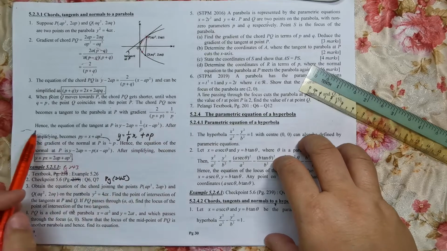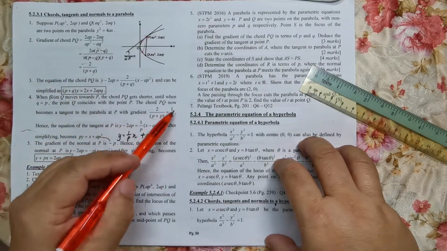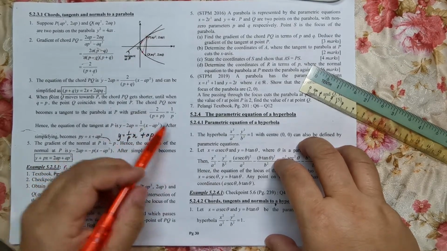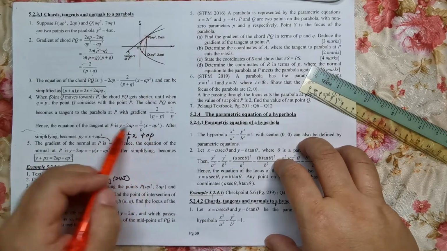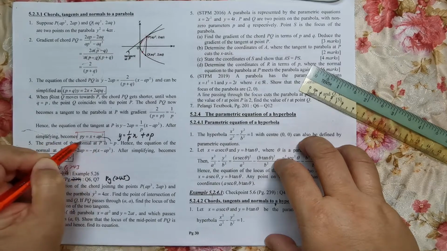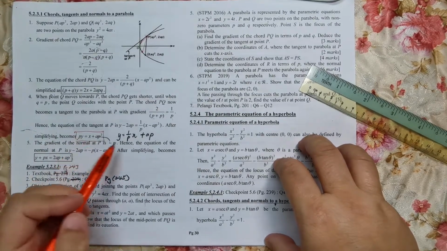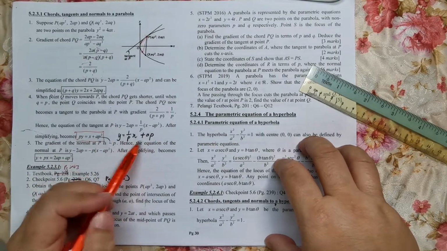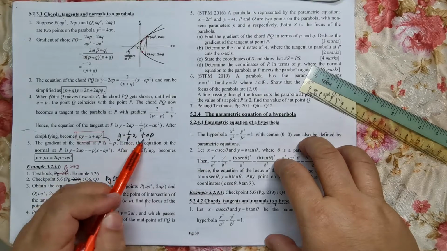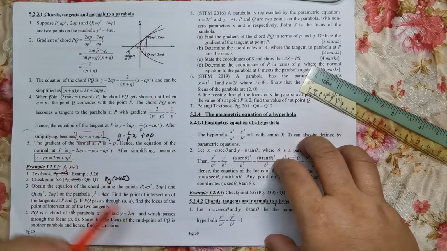Hence the equation of the tangent is found the same way. We take P as the point, and this is the gradient, so y minus 2ap equals m times (x minus ap squared). Again, after you simplify, you multiply the whole thing by p. So this is the equation of the tangent at point P. Or you can shift the p to the right-hand side and write it in gradient form, which is y equals 1 over p times x plus ap. So this is the gradient form of the tangent.